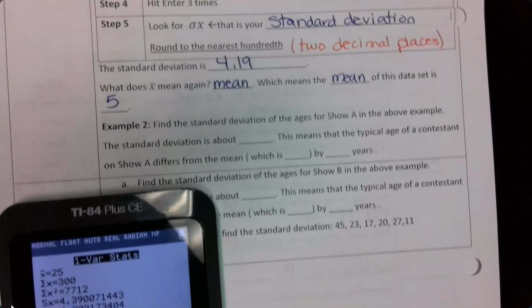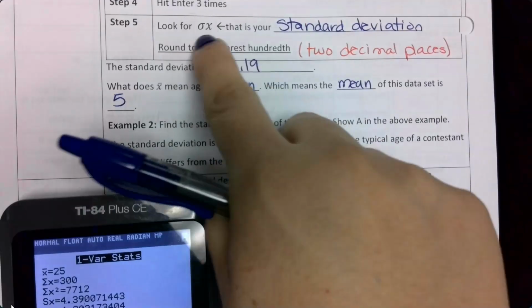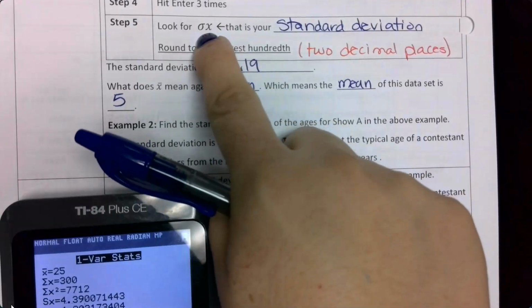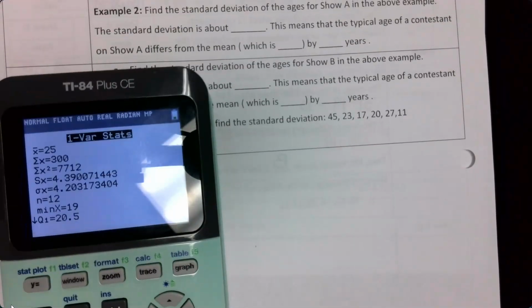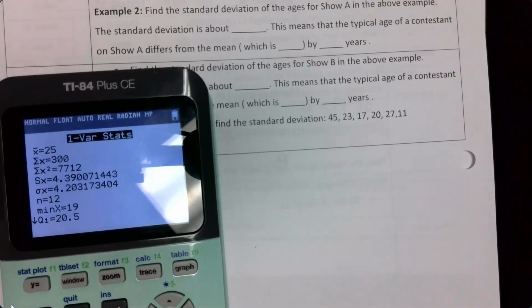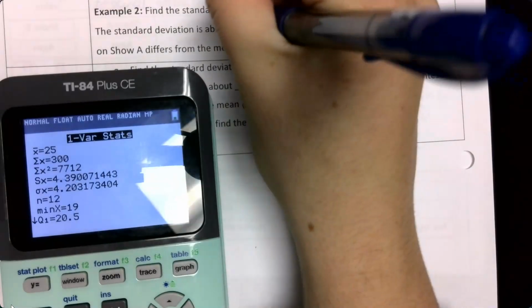So what is my standard deviation from here? That's the one that's got the symbol that looks like this. So on my calculator, what's that value? 4.2. I'm going to go 2 decimal places, so 4.20.